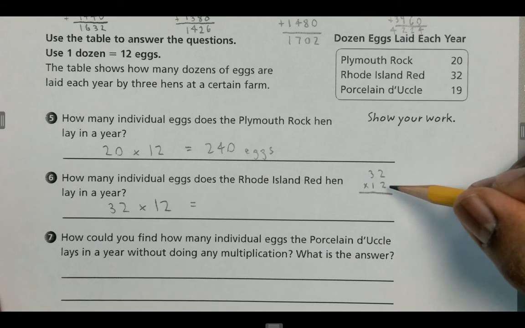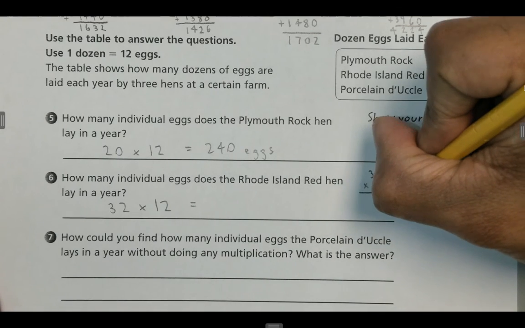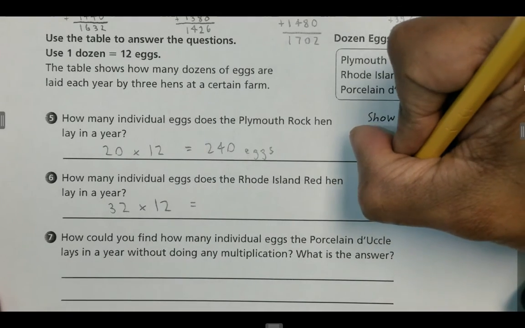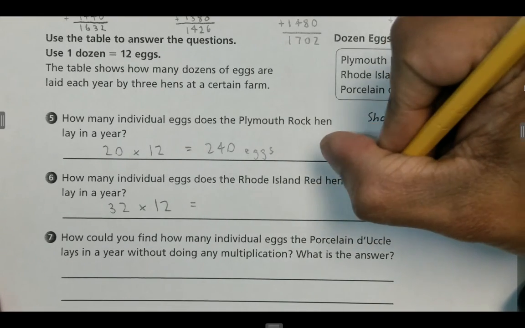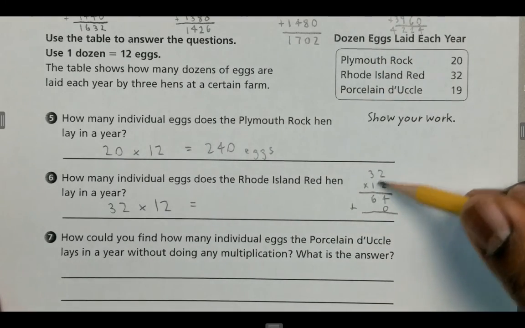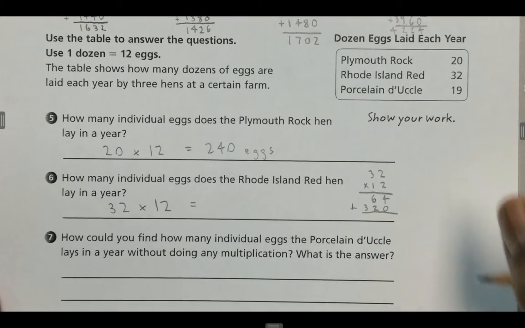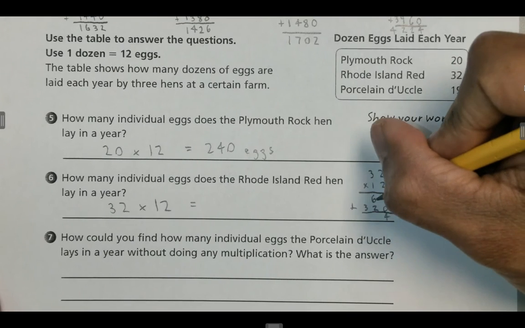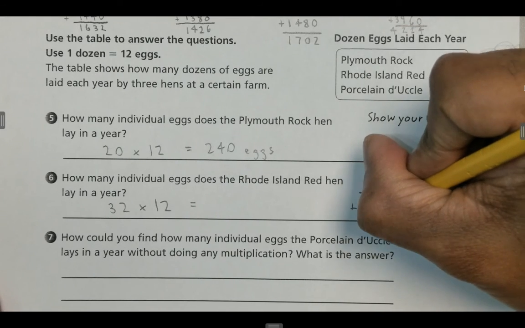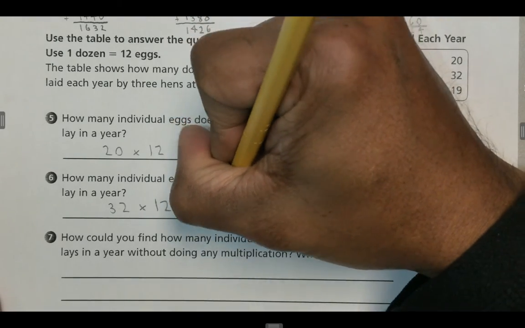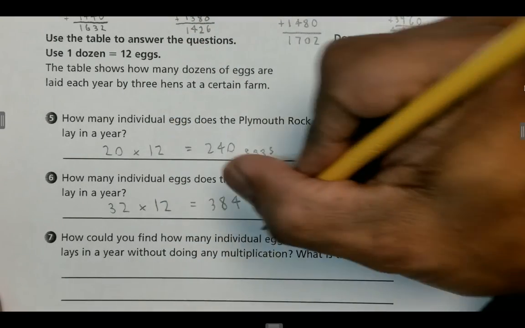First row, 2 times 2 is 4. 2 times 3 is 6. 0 placeholder down. Second row, 1 times 2 is 2. 1 times 3 is 3. Add up my columns. 384 eggs.